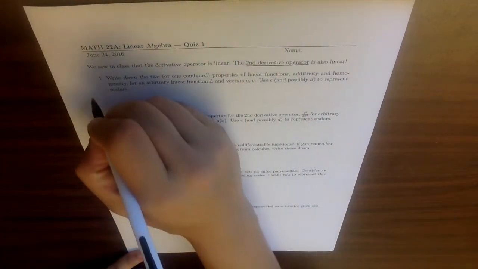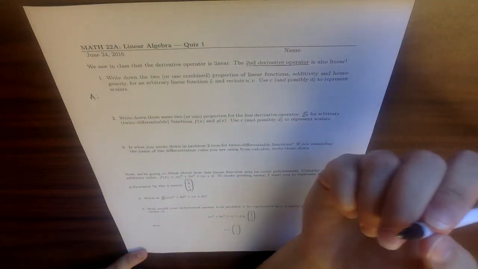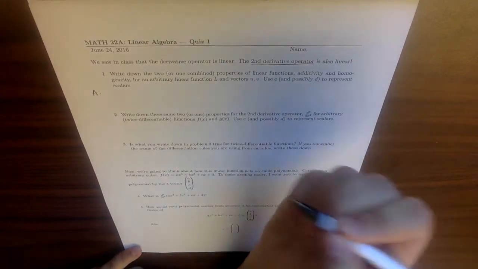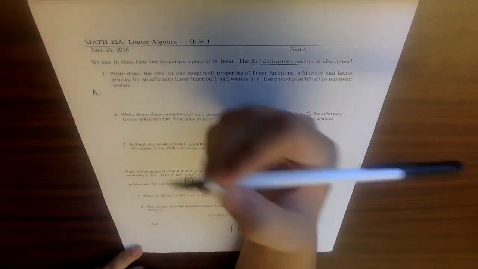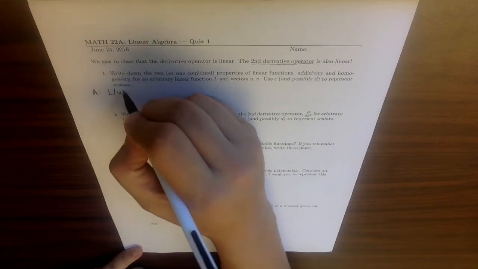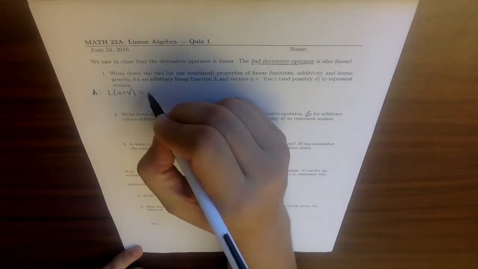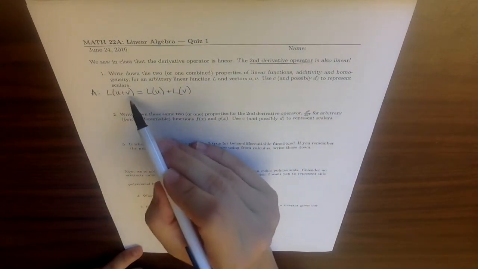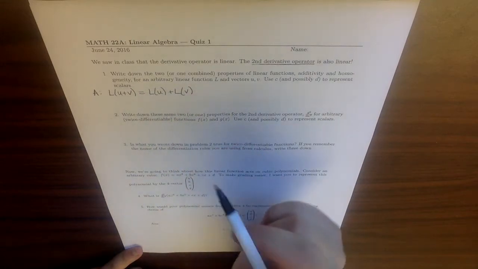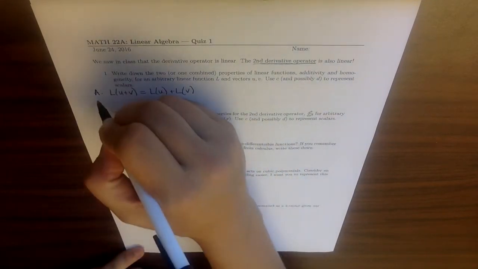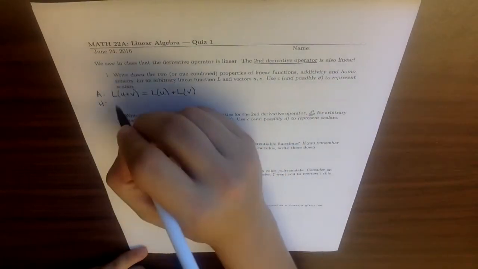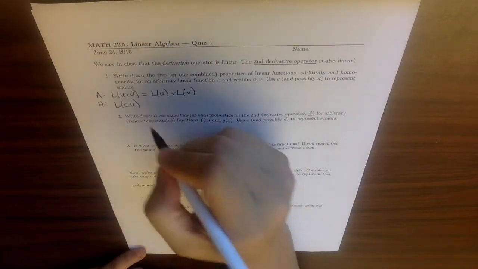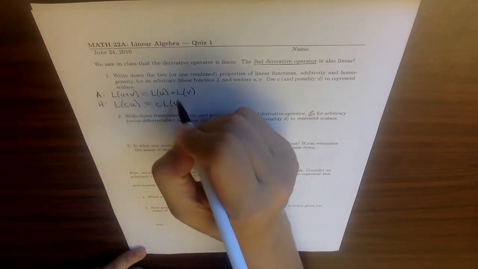So the two properties that define linear operators, or linear functions, or linear transformations, all of these words are equivalent, are additivity and homogeneity. Additivity says that L of the addition of the vectors is the same as the addition of L of the vectors. So L of u plus v is equal to L of u plus L of v. That's the first requirement for something to be linear. The second one is homogeneity, which says that L of a constant multiple of a vector, so L of cu, equals c L of u.